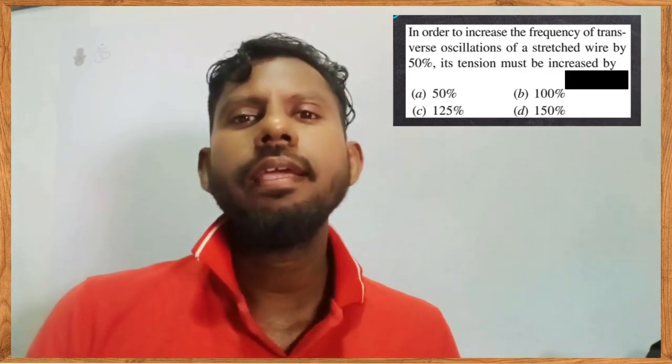Hello students. Today I thought of discussing a certain type of questions we get in our A-levels. These questions come with a percentage value. Say, the length of a certain string, let's say in the wave questions, a stretched string, the length of the string is increased by 21% and tension is increased by 10% or something like that. Find the new fundamental frequency. That kind of questions.